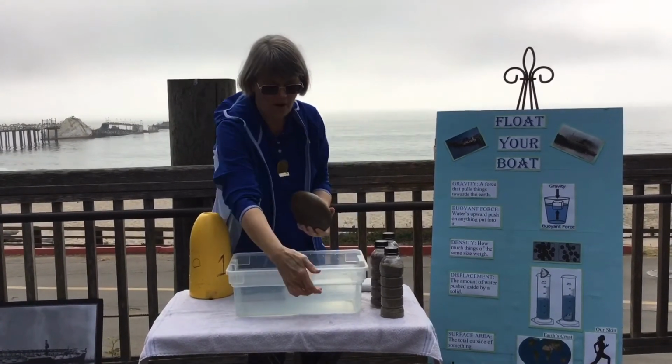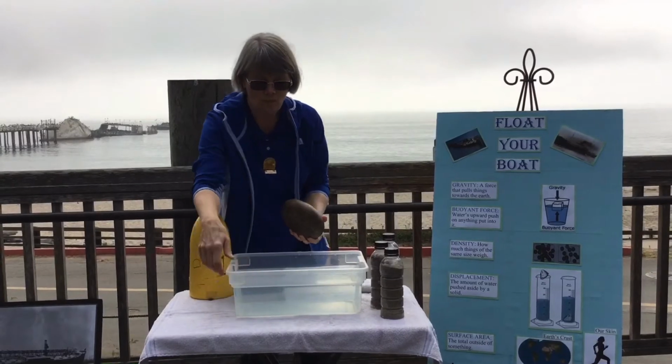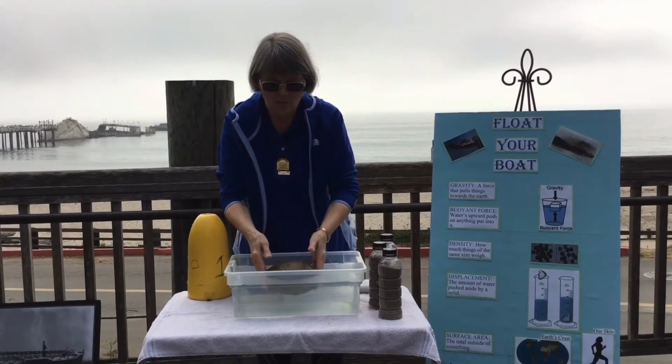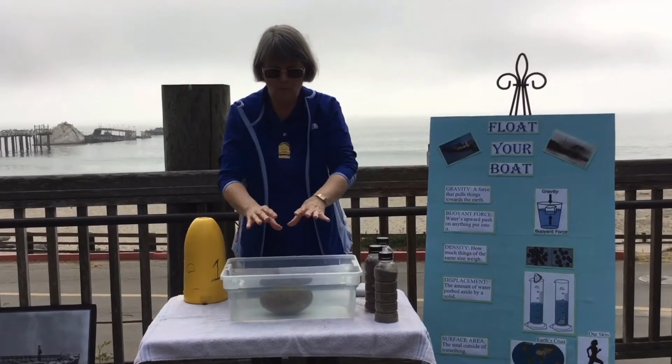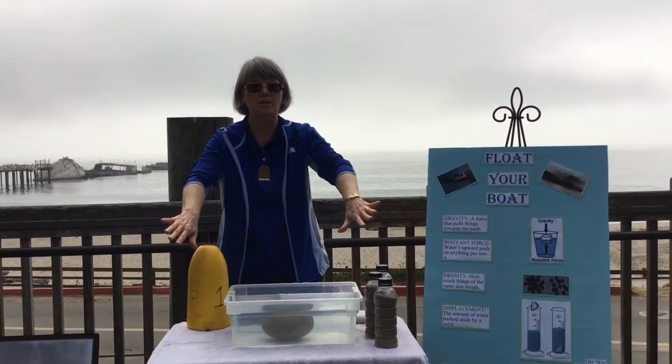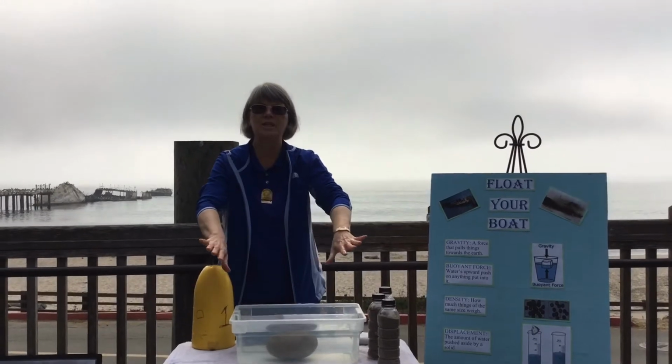But watch the water level. Right along here, you can watch the water level. The water level changes. It goes up. The water has had to get out of the way of the rock. It's been pushed aside.